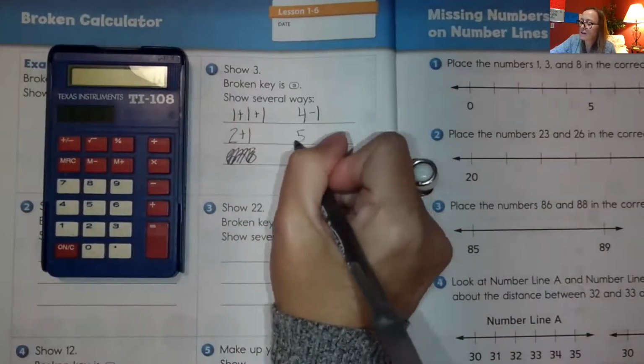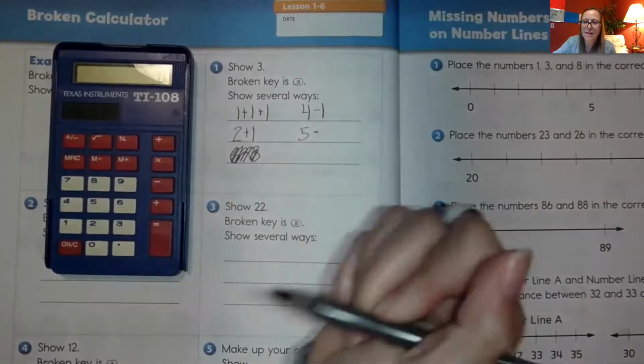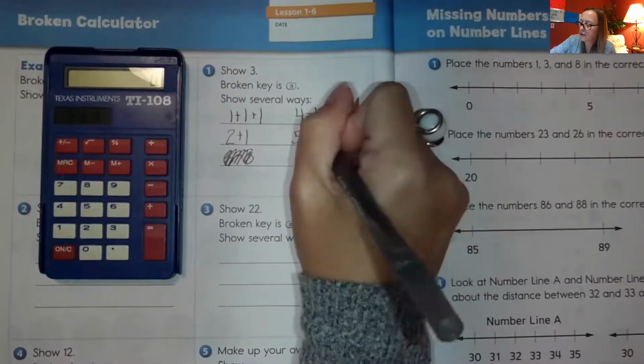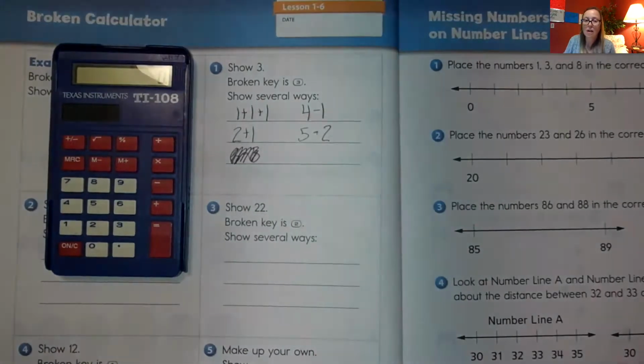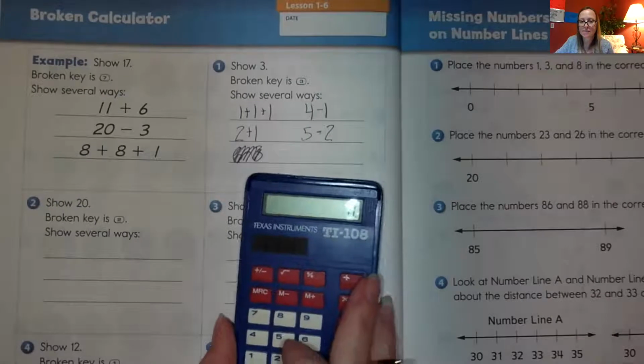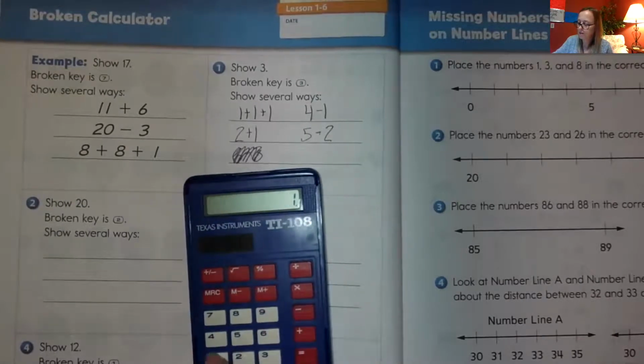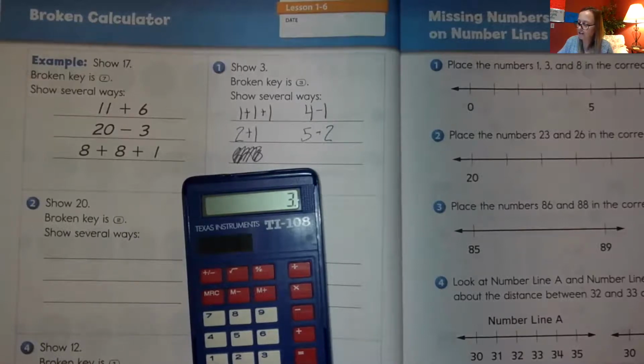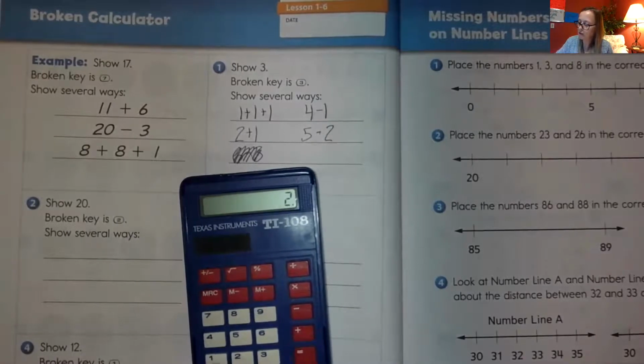Could I do 5 minus something? 5, 4, 3. Okay, so 5 minus 2. And that's how I could show 3. So let me just check it out on my calculator so that you can see it. So 1 plus 1 plus 1, we know that's going to be 3, right? Yay! 2 plus 1 equals 3.